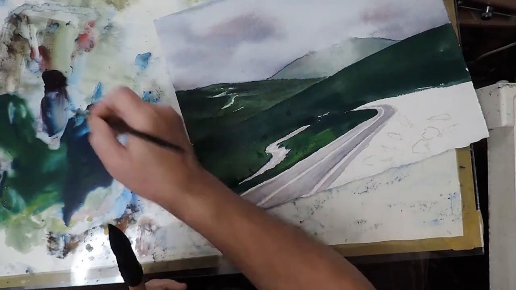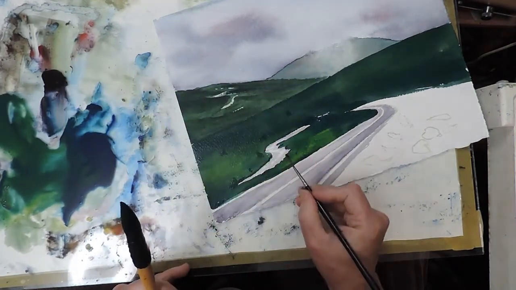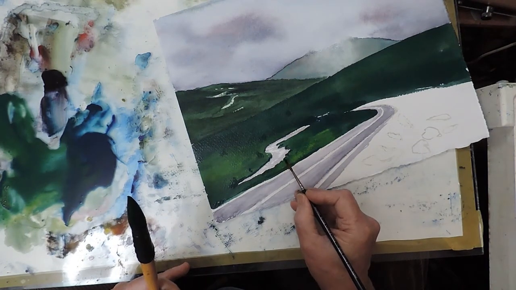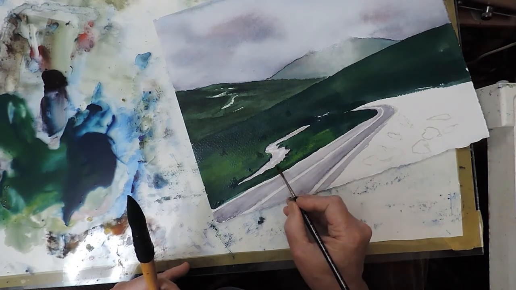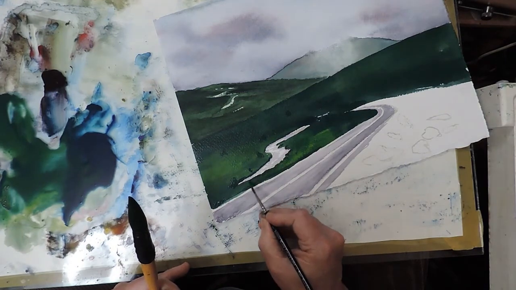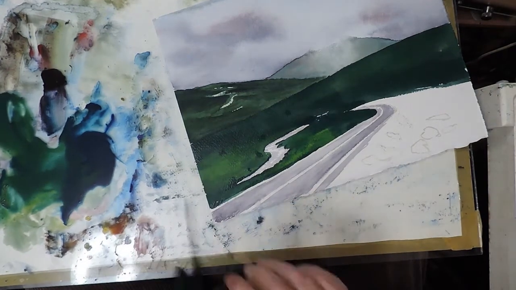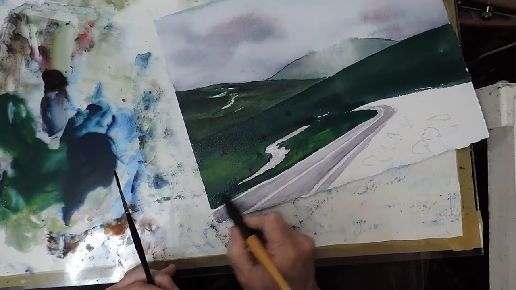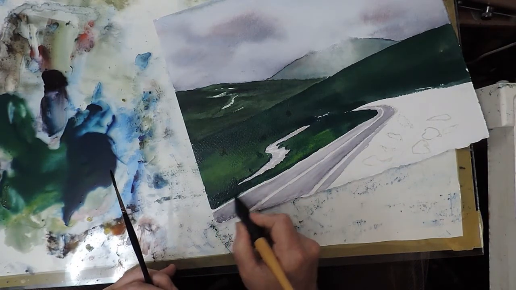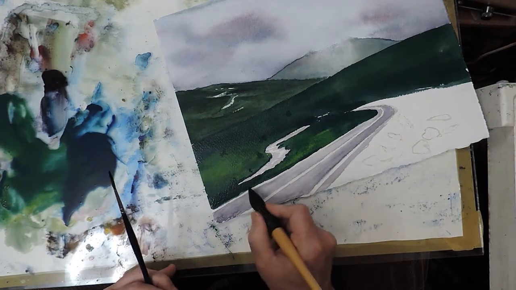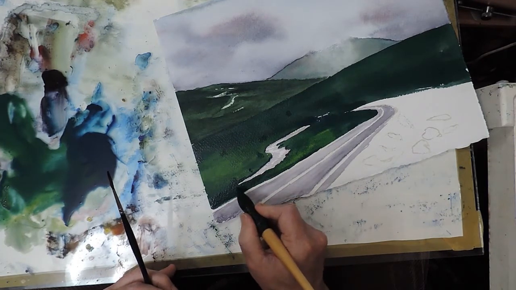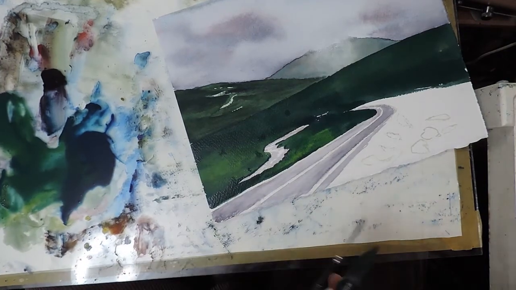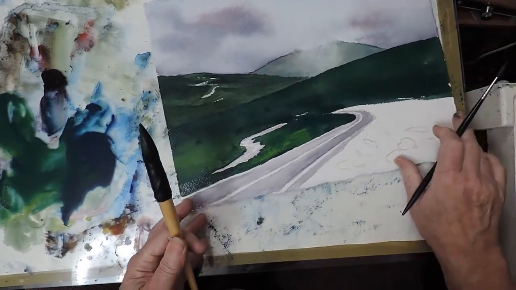For some reason or other this brush, which I keep adding paint to, seems to want to, oh, there we go, seems to want to lift paint off rather than put it down. There we are, so we seem to have dealt with that problem. And let's just make a difference in the darkness of the area there to give us some reason for having got rid of the stream.